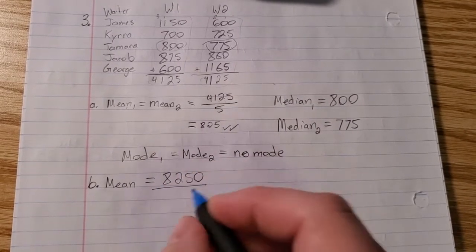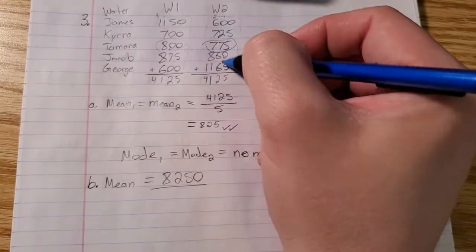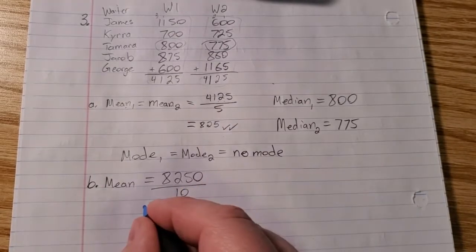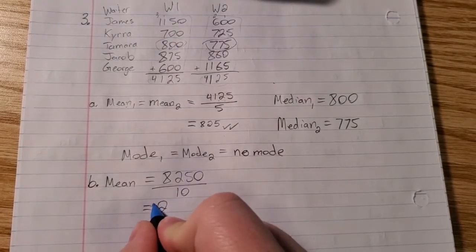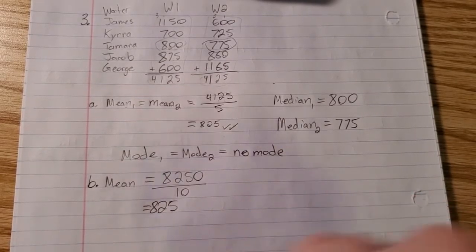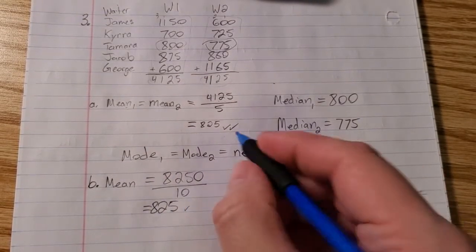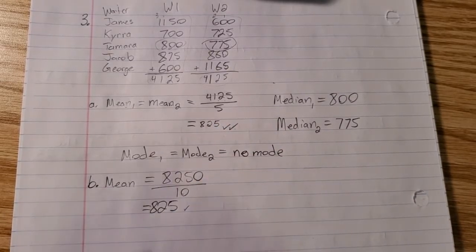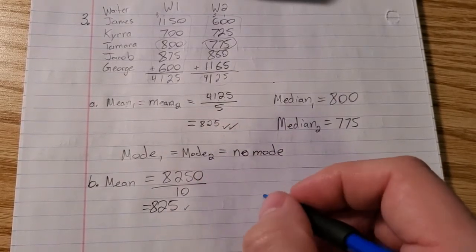8,250 divided by, there's 5 here, 5 here, 5 plus 5 is 10. So there's 10 values we're dividing by. And we're going to end up again with 825. Notice that the mean is still the same, right? So the mean is still 825.